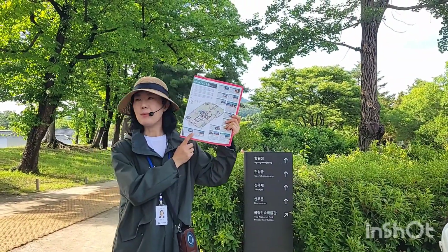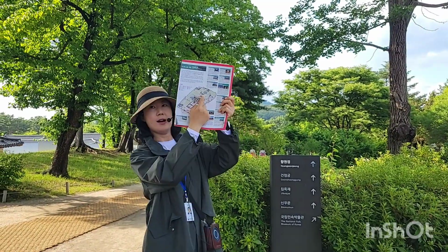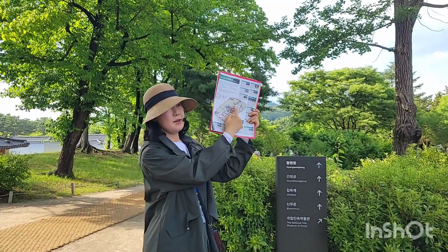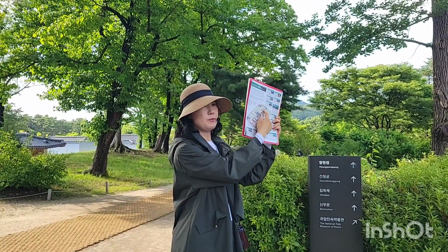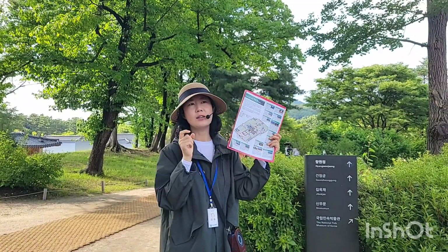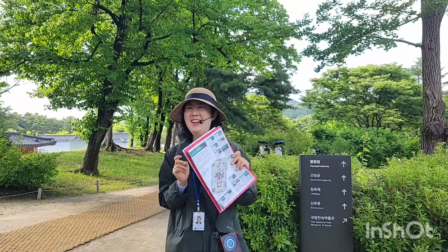This is the map of Gyeongbokgung Palace, and we are here. And this is the final destination of my tour. You have to walk a lot. It will take about 1 minute. Okay, let's go.